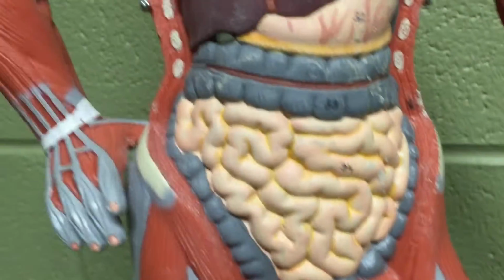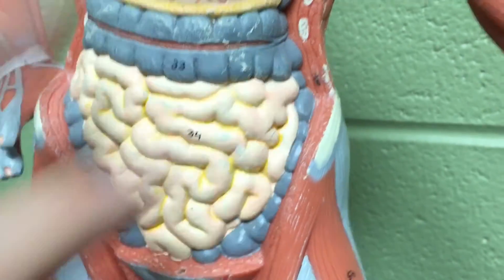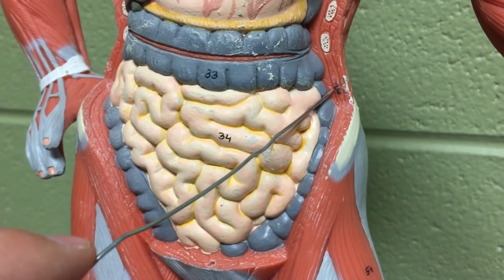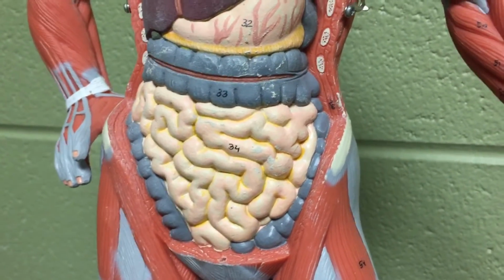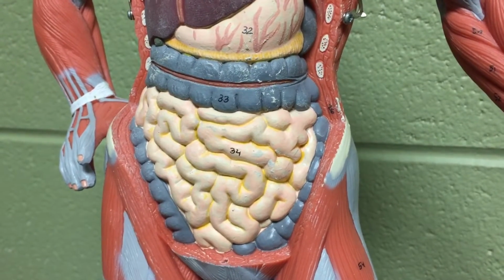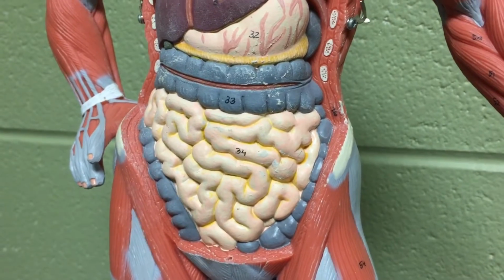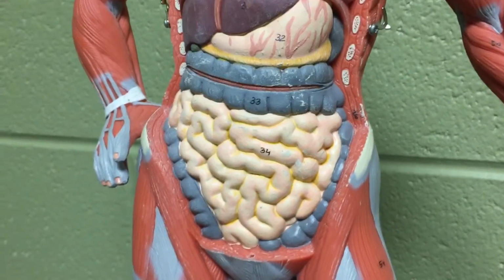We can also pop back over here, and you can see what number 26 is labeling. This isn't something I'm going to ask you on the test because there's really no way to label that, but that would be the internal oblique muscle, which is a lot like the transverse abdominis in the fact that it's deep to some outer muscles, in this case the external oblique.